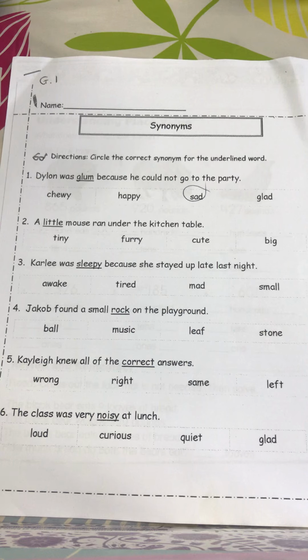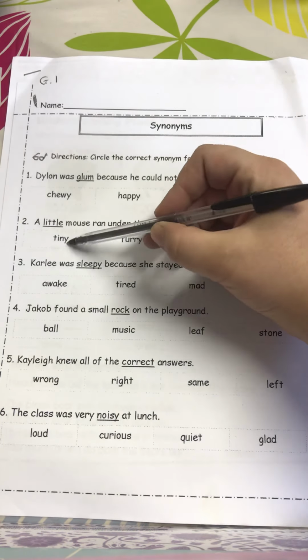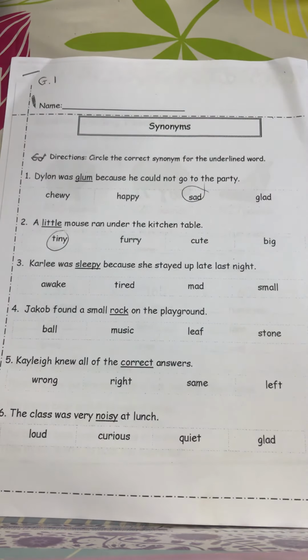Good. Number 2, a little mouse ran under the kitchen table. You need to find a word that has the same meaning as little. So, a tiny mouse ran under the kitchen table, a furry mouse, a cute mouse, or a big mouse. Which one of those words mean little? And the answer is tiny. Tiny is the same meaning as little.